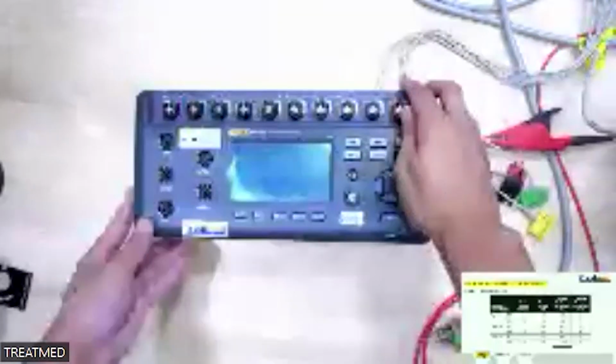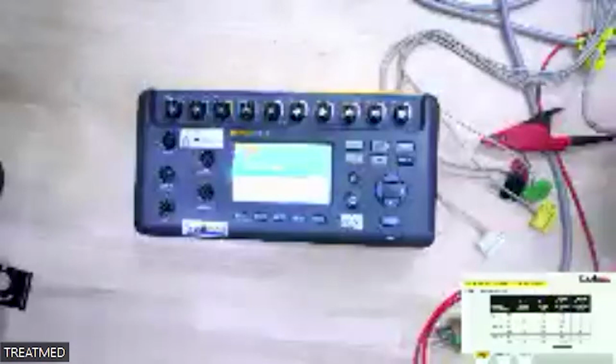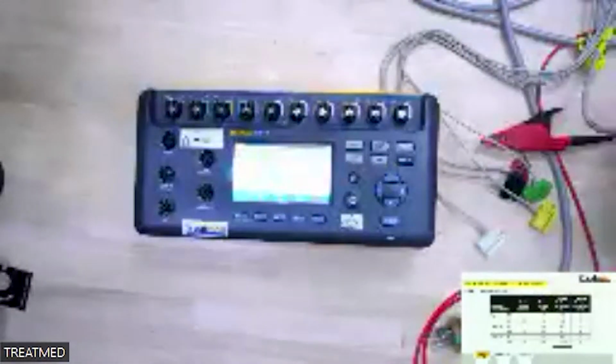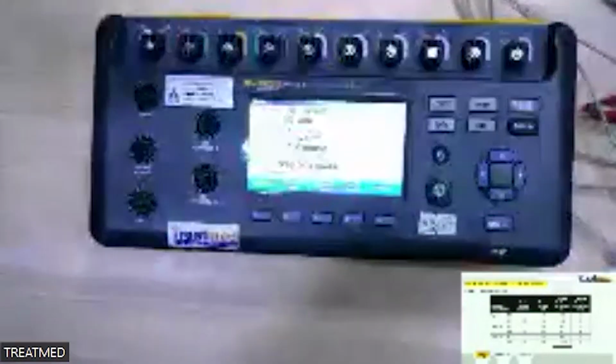Next, this is the patient simulator for doing the performance testing for the vital sign monitor and NIBP, ECG recorder, and oxygen saturation. Okay, I will show you the display in the patient simulator.